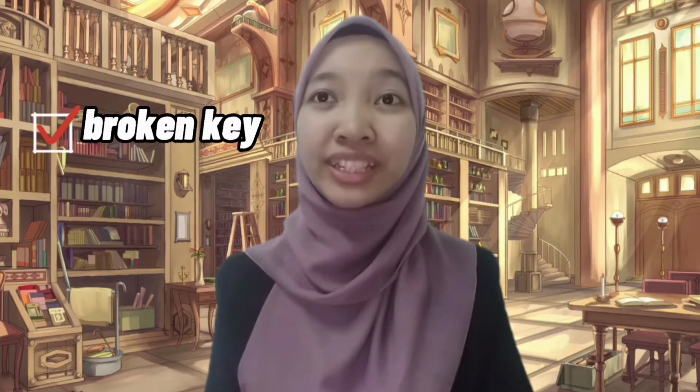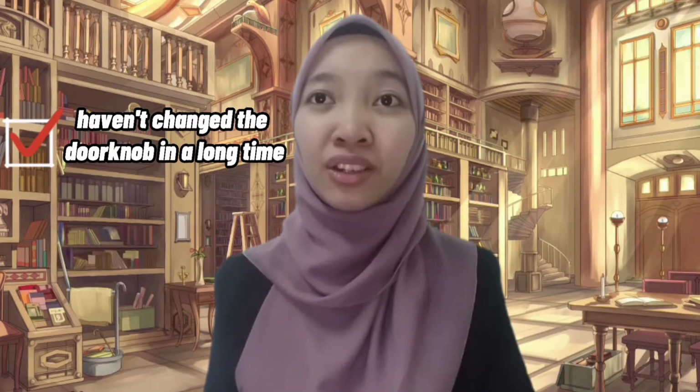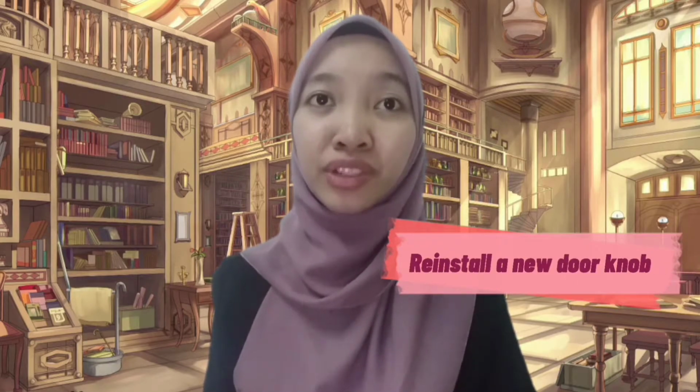Next, I will explain defect number 12, which is the toilet door cannot be locked. It is located at bathroom number 3. The symptom is the doorknob at the toilet cannot be locked, and this situation will not provide privacy to the occupant when they want to use the toilet. The causes are the broken key, the doorknob is loose, and the doorknob has not been changed in a long time. So the remedial action is to reinstall a new doorknob.